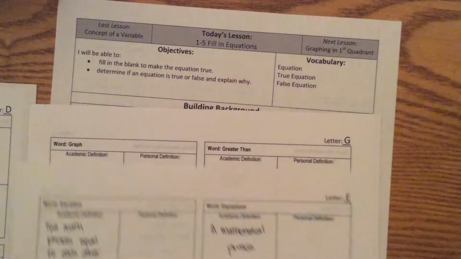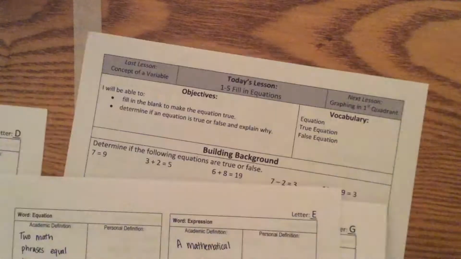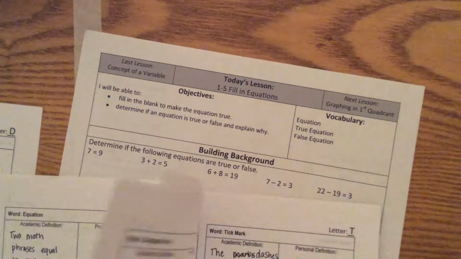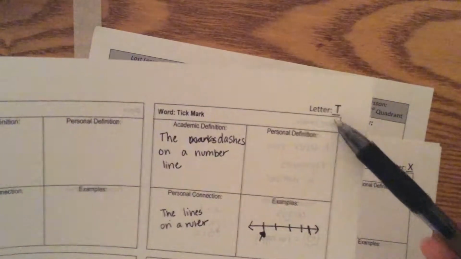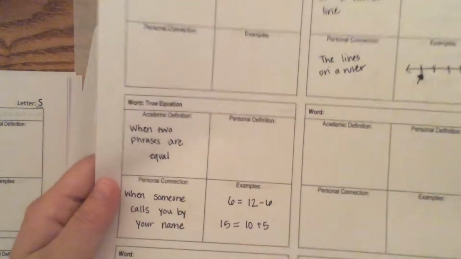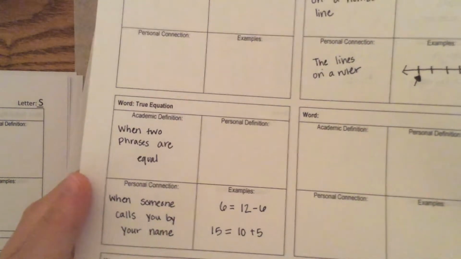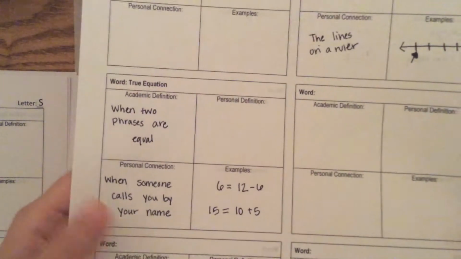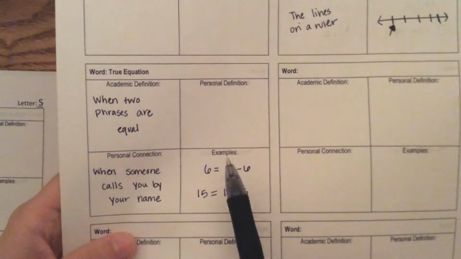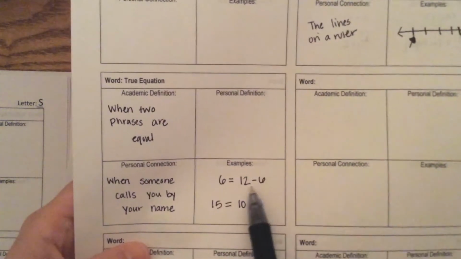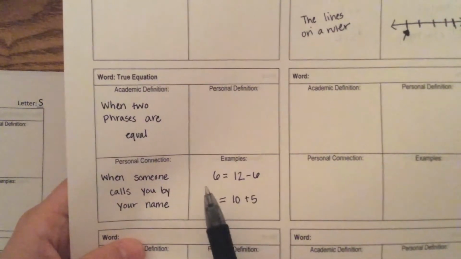Okay, our next one is true equation. So we need the T's, and that's on page 19. With the T's, page 19. So down here, we have true equation. So when 2 phrases are equal, so when they actually do equal each other. Okay, so for example, 6 equals 12 minus 6. So when I do 12 minus 6, I do get 6.